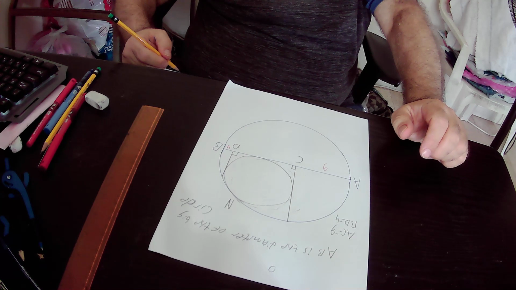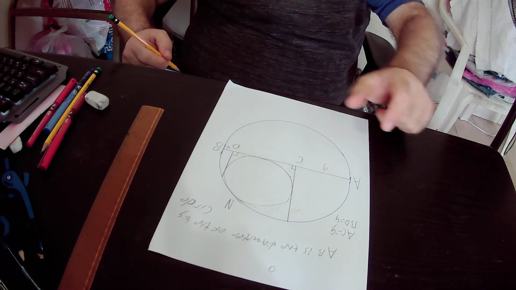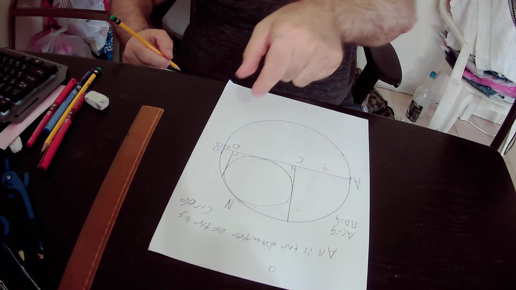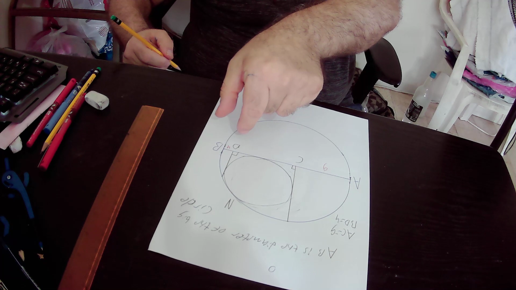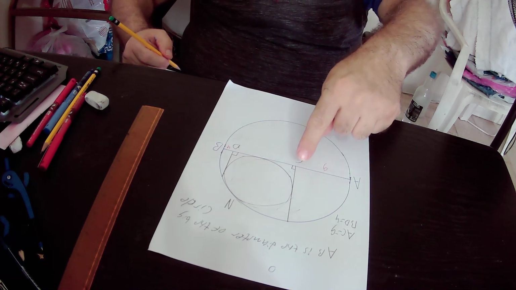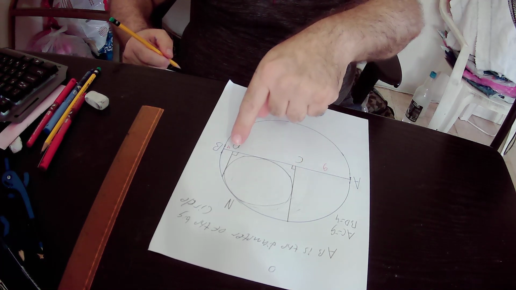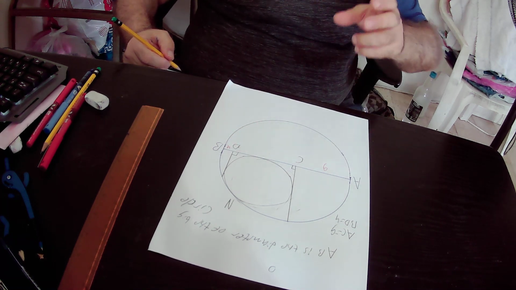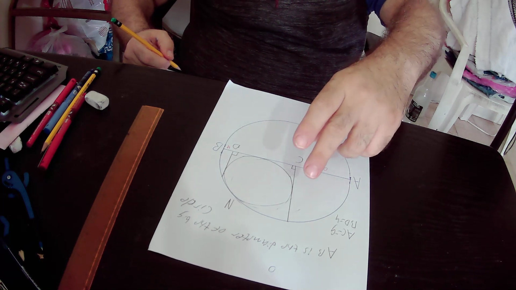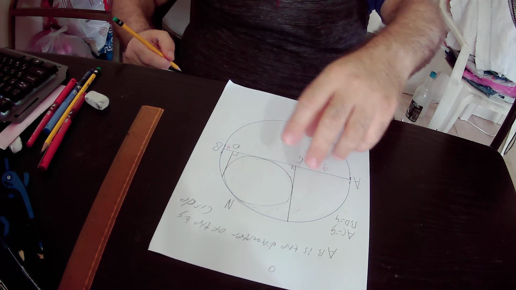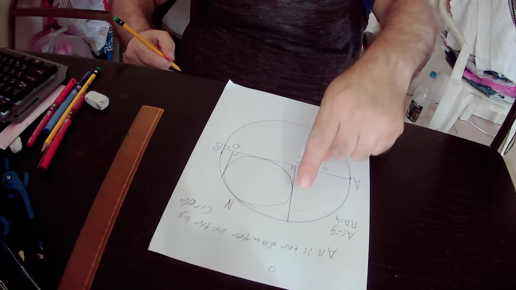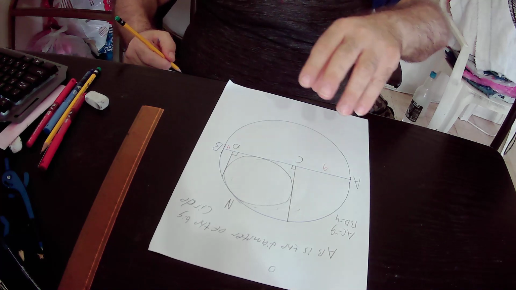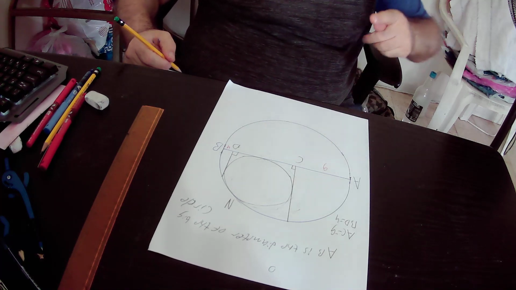In addition, we have line segment AC that equals 9 units. We have line segment PD that equals 4 units. This is a right angle. This is also a right angle. And we also have 3 tangents to the small circle: 1, 2, and 3. Those are tangents to the circle.